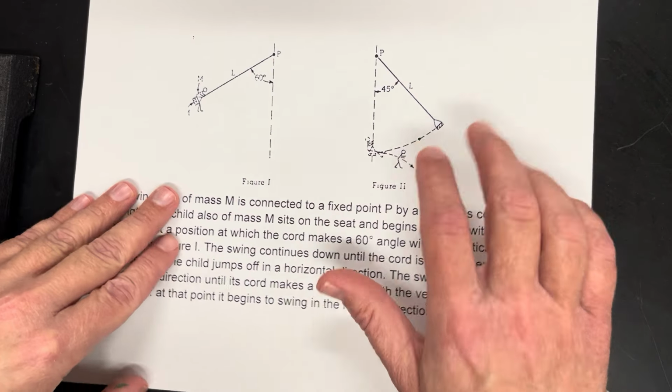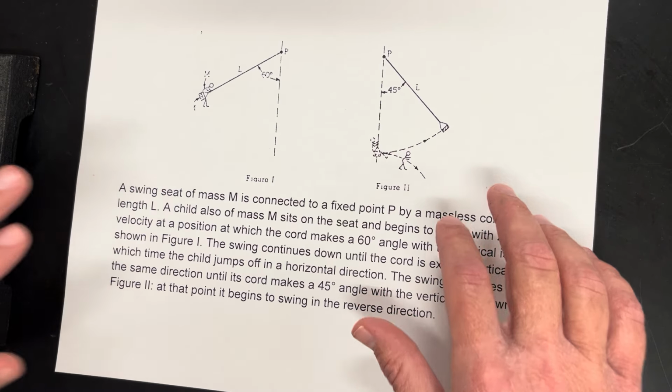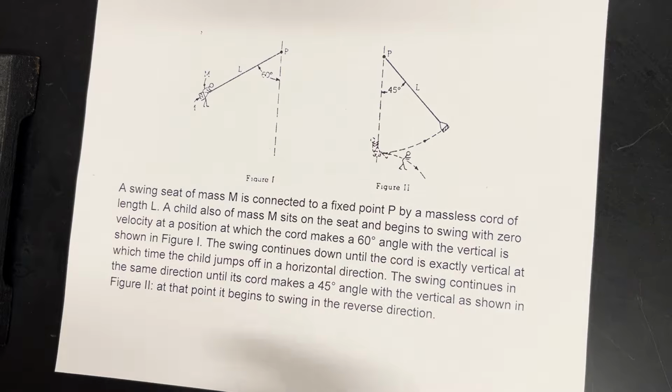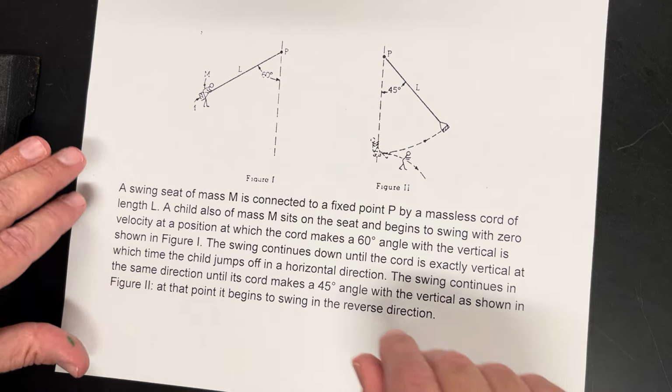Hi everybody, let's look at this one from 1981. It's an AP Physics C question, so even though it doesn't have calculus, it's a pretty difficult question. It gets some wonky mathematics here. Anyway, let's check it out.